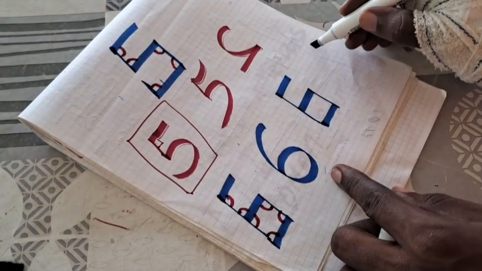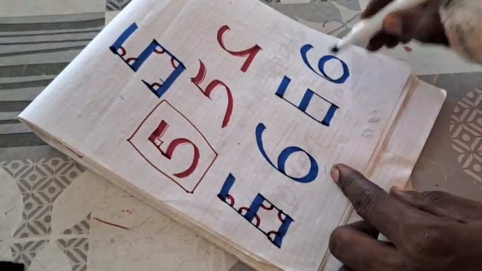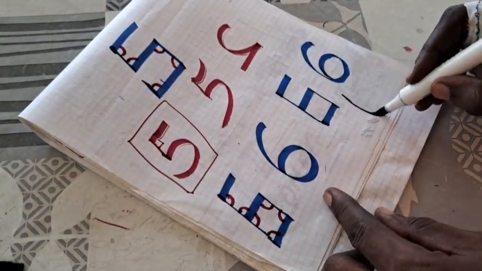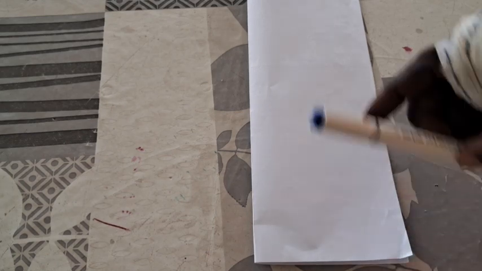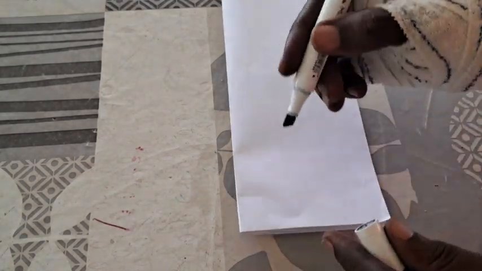Sometimes you see the head is not as curved as this. Sometimes you see it is more straight this way. Both are okay. So let's look at how 7 was created.